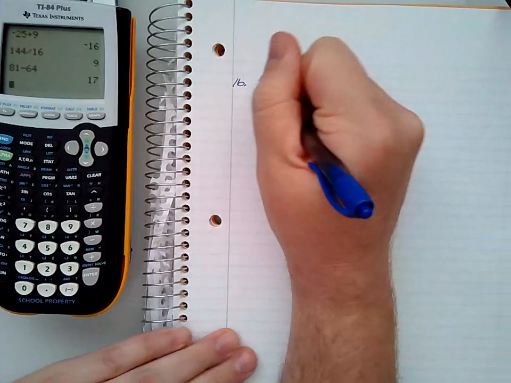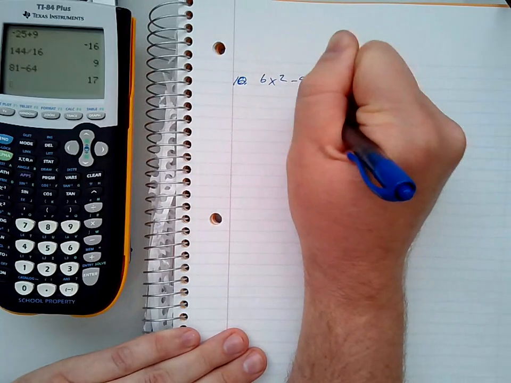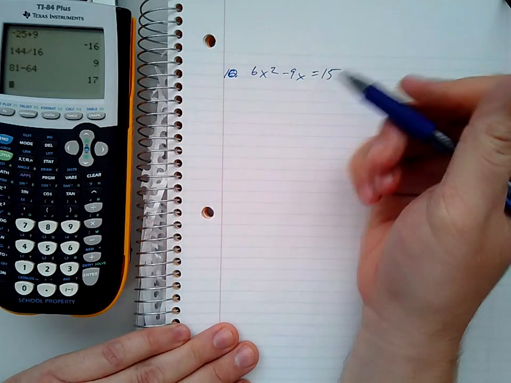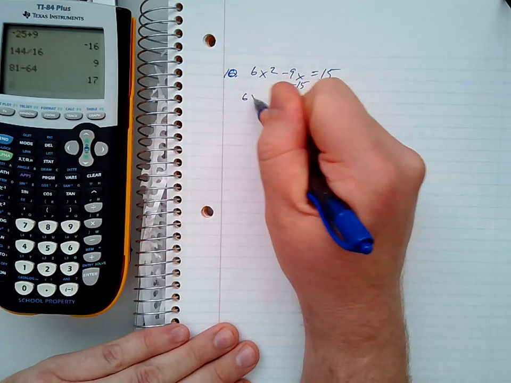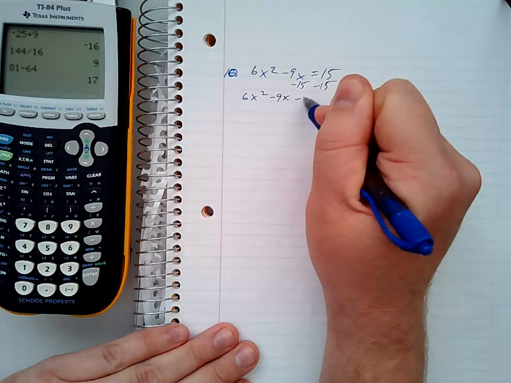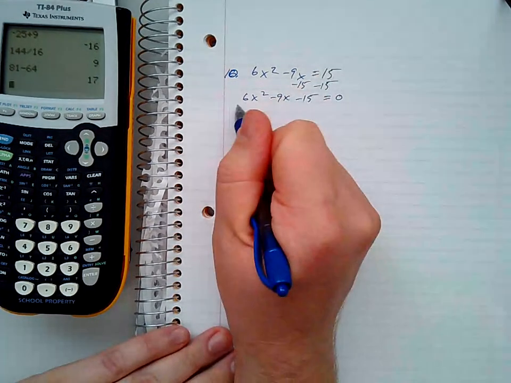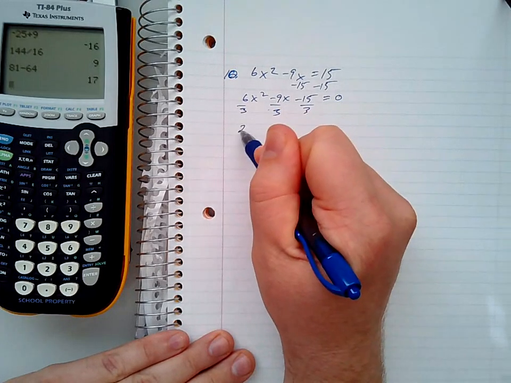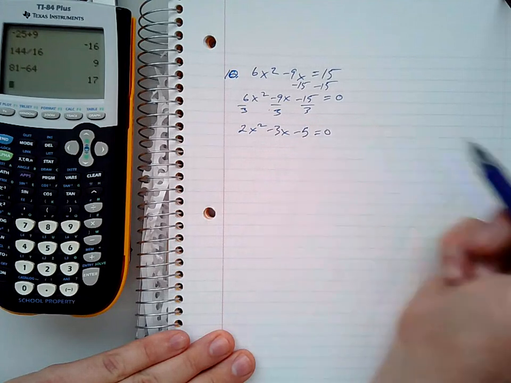Number 10. 6x squared minus 9x is equal to 15. Now, I know to do the quadratic formula, I need everything on one side. So minus 15 on both sides, and I get 6x squared minus 9x minus 15 equals 0. Your spidey senses should be tingling. These are all divisible by 3. So I get 2x squared minus 3x minus 5 is equal to 0.